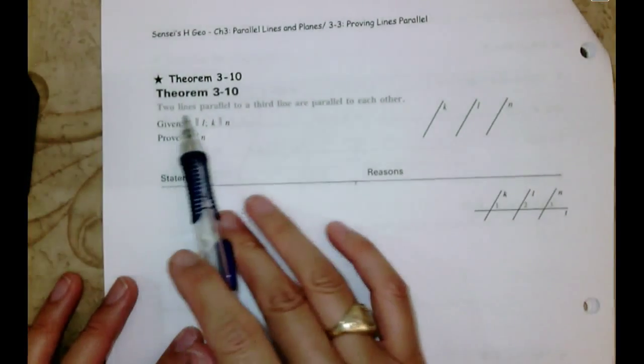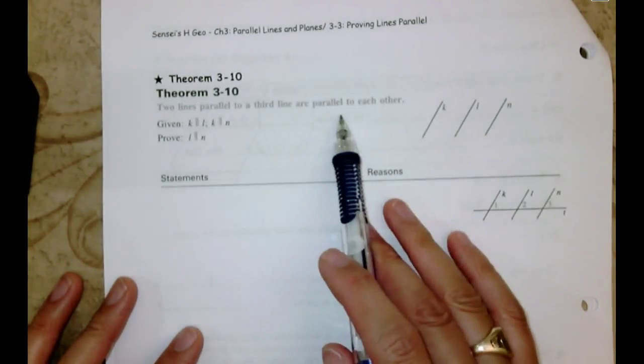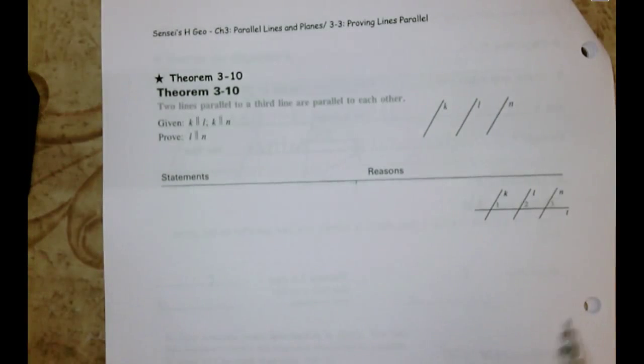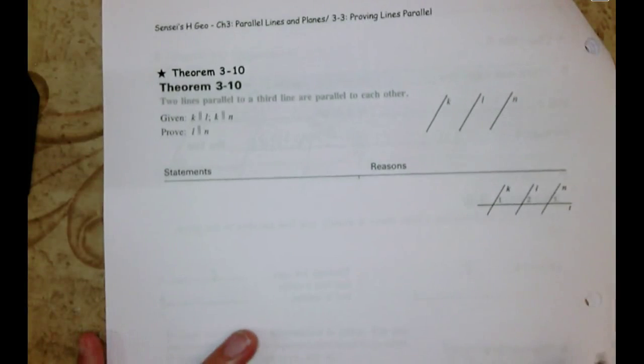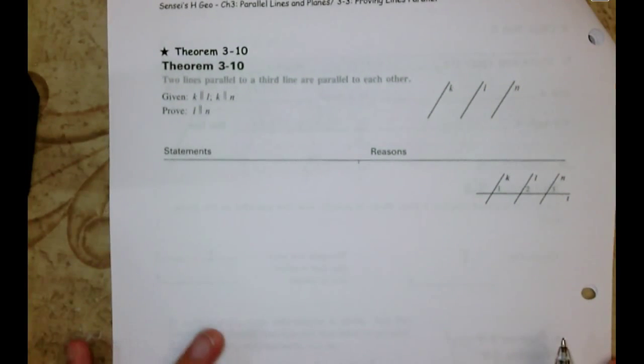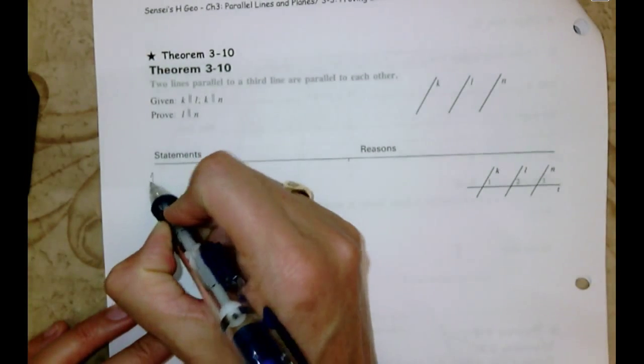All right. So, in theorem 3.10, two lines parallel to a third line are parallel to each other. This one we're going to prove. Okay? All right, so let's do this one. You can probably do the reasons.